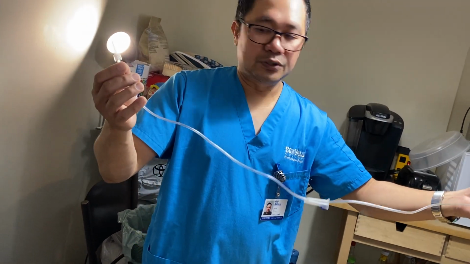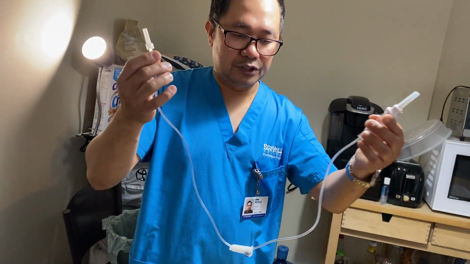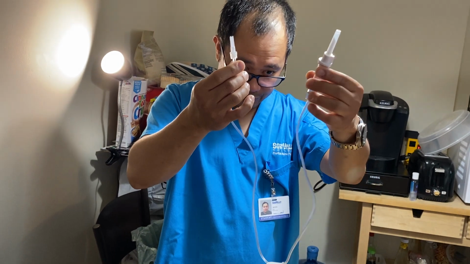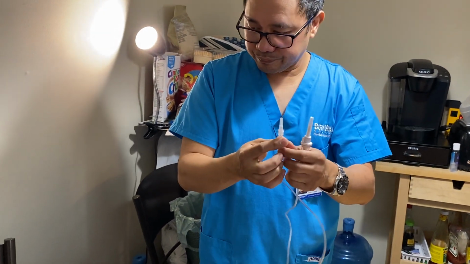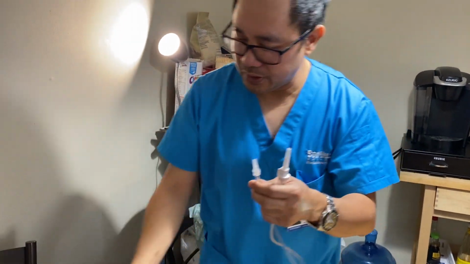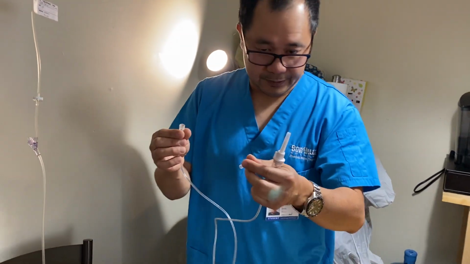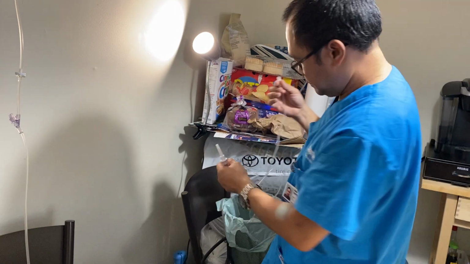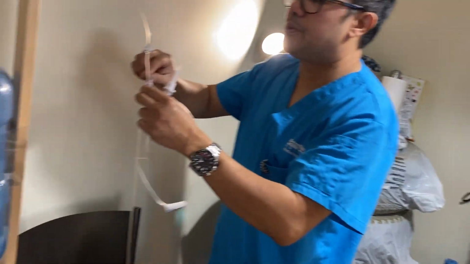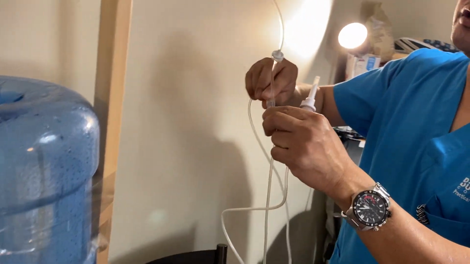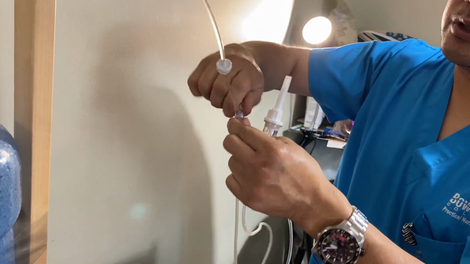The line looks intact, no discoloration, no sedimentation, no precipitation, and no cloudiness noted. Now I'm going to insert the secondary line for priming to the port, connecting the lower lock of the secondary line to the primary line.